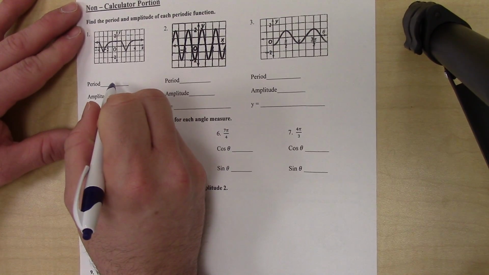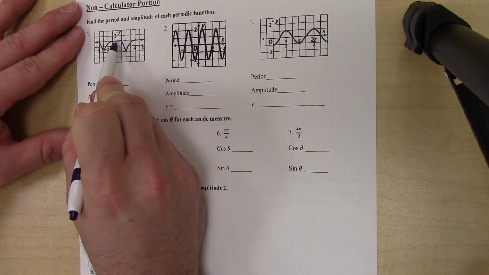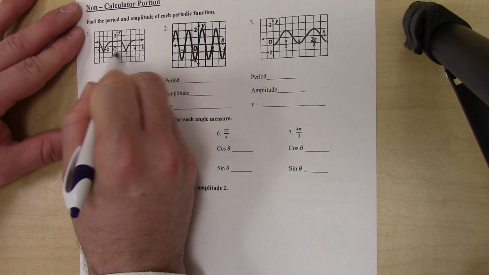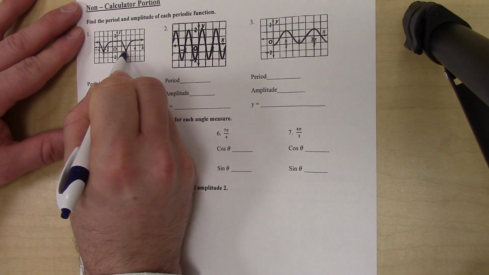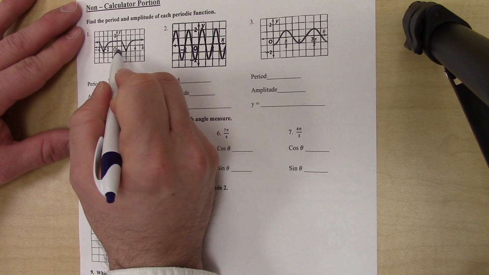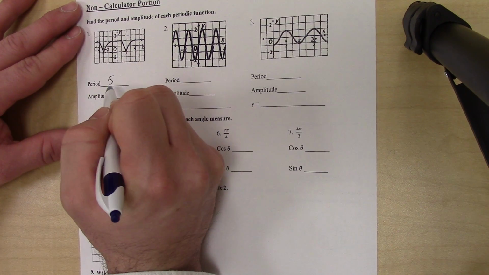The period, remember, is from a starting point to a starting point, or anywhere on here. I'm just going to go dip to dip because that'll be the easiest. So from -3 to 2 is a distance of 5. Again, I could do it from anywhere on here. I could do it from here at 1 to -4. That distance is 5, and so on.